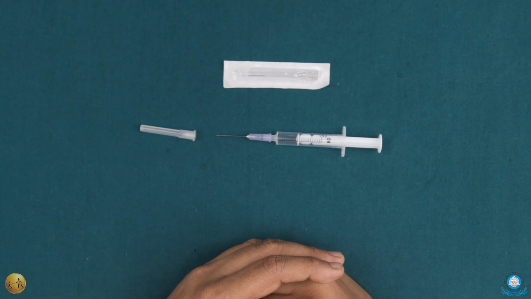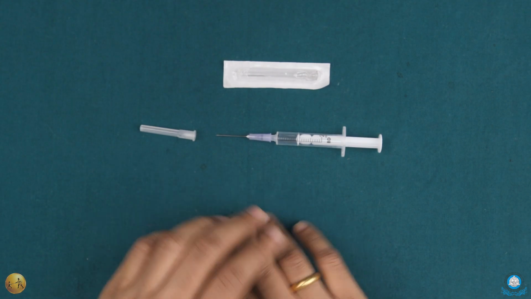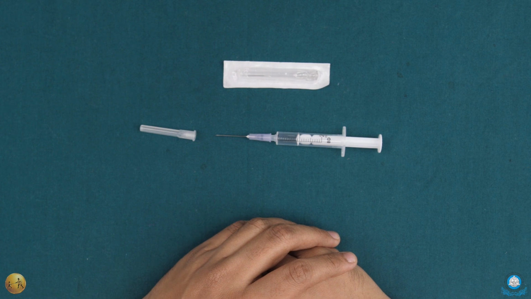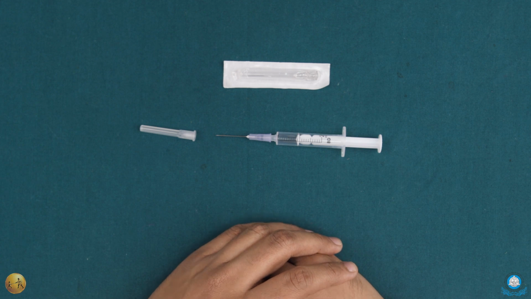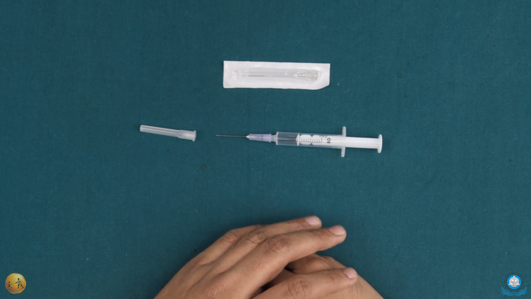When it comes to the needle itself, there are two major parameters that decide on the choice of the needle for a particular anesthesia injection. That is the length of the needle and the gauge of the needle. Now let's first talk about the length. The length of the needle generally pertains to the depth to which you have to inject.